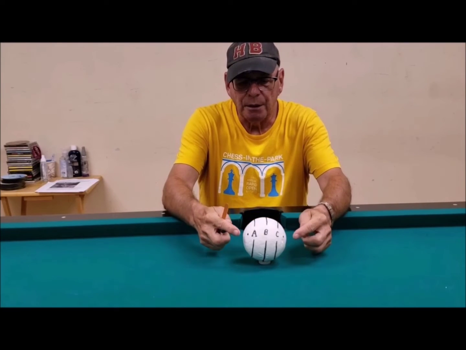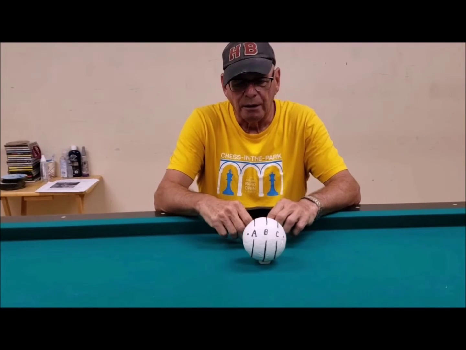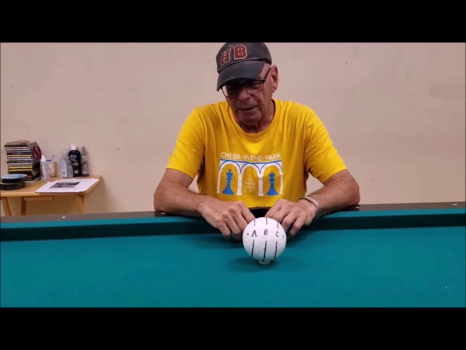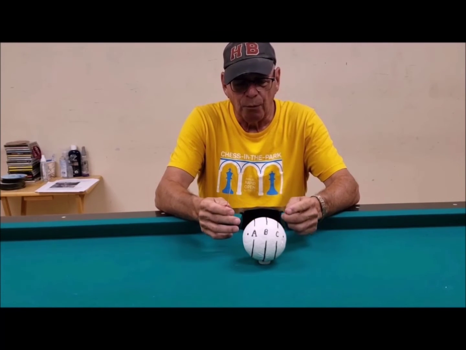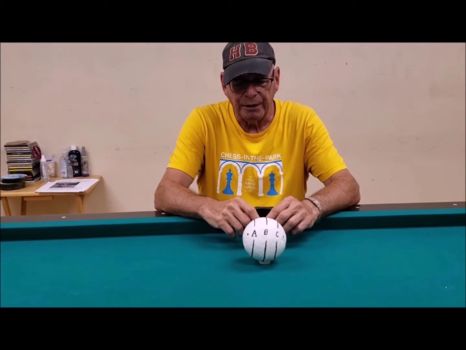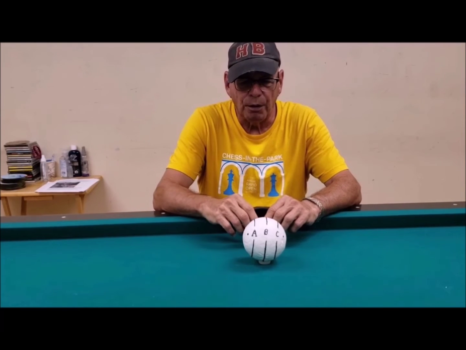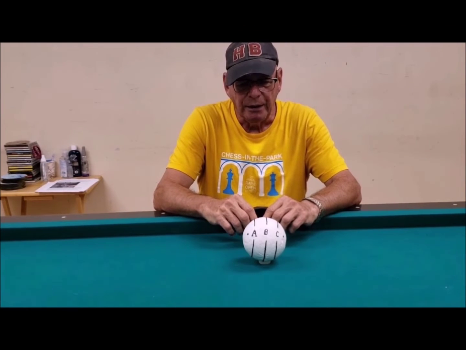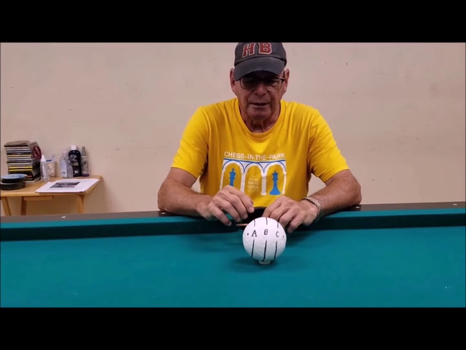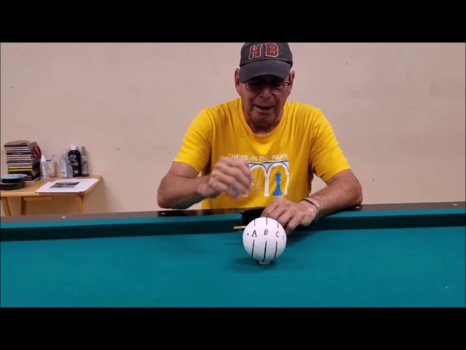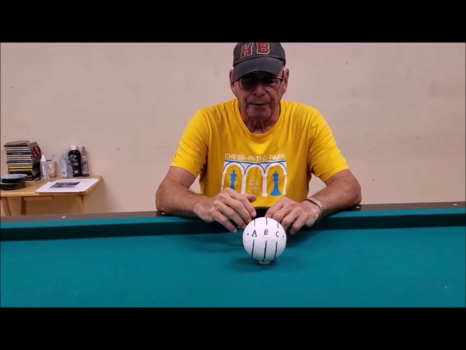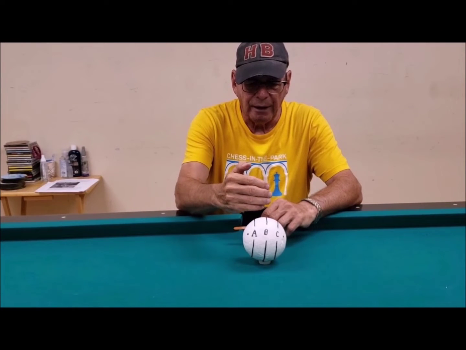ABC is aim lines, as you probably know. Aim lines is the direction of the angle to the pocket on the object ball. So this is a big object ball, so to speak. And ABC represents 15, 30, and 45-degree angles. If you're looking at a shot, let's say this is aiming towards the side pocket, it could be an A, a B, or a C, depending on where the cue ball is. But basically, it's a B shot.